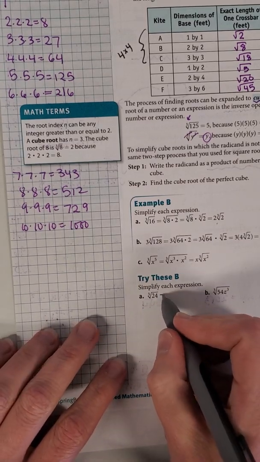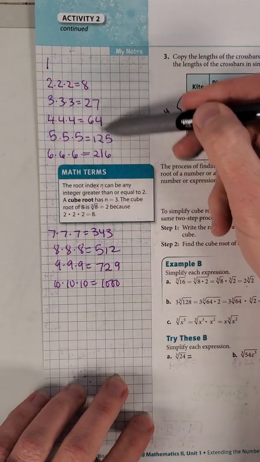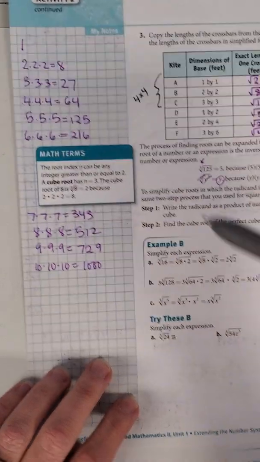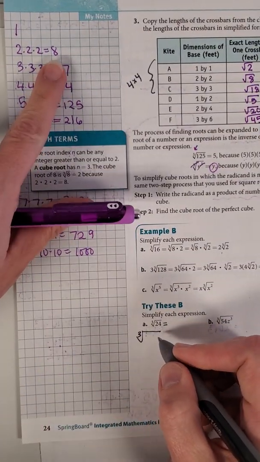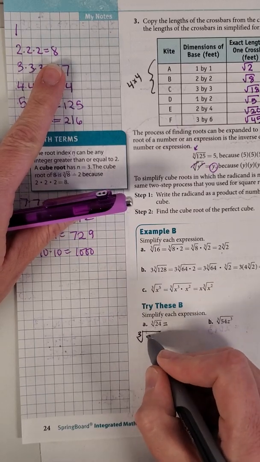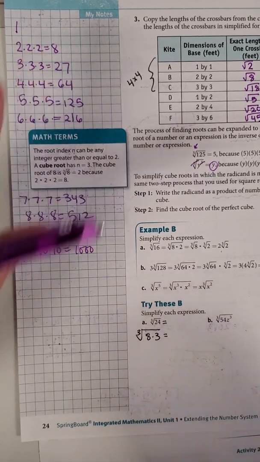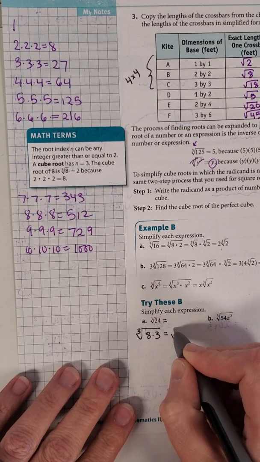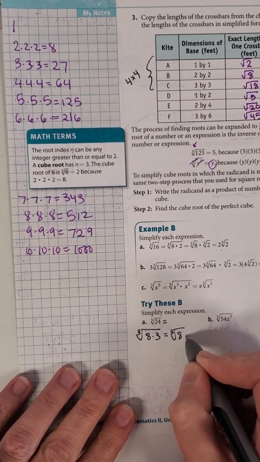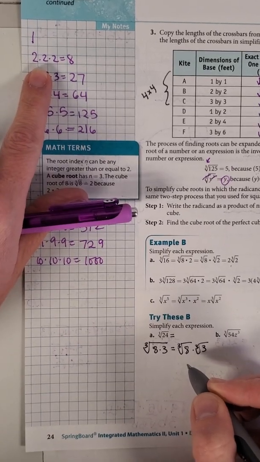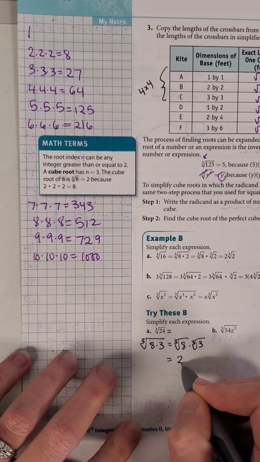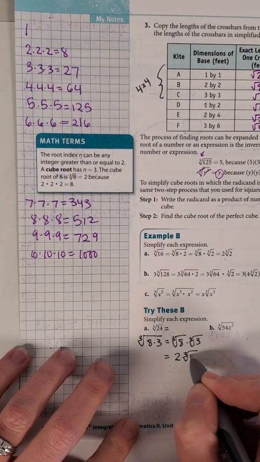All right, the cube root of 24. The cube root of 24 is not one of my perfect cubes. So I'm going to find a perfect cube that goes into 24 like 8. 8 times 3 is 24. I can rewrite that as the cube root of 8 times the cube root of 3. The cube root of 8 is 2. And the cube root of 3 cannot be simplified.